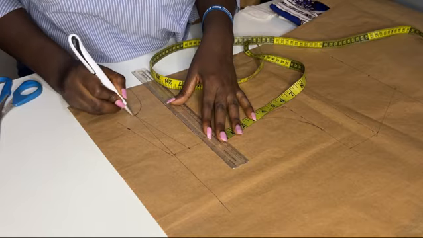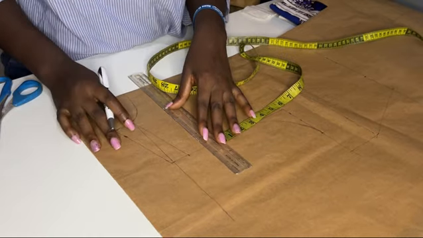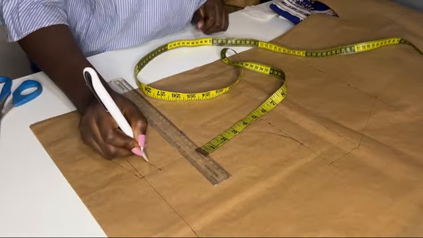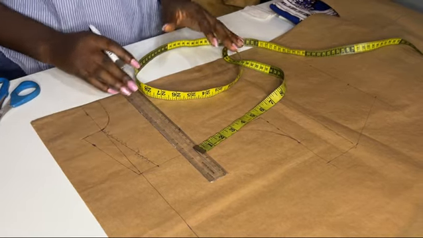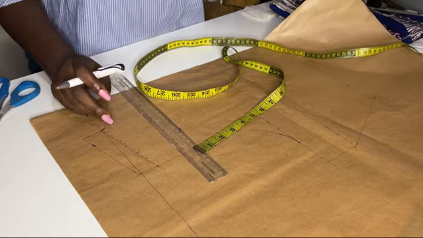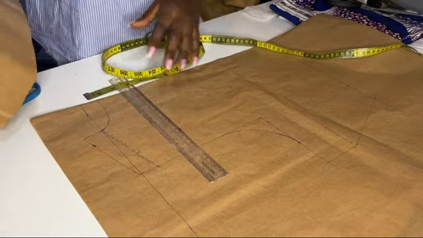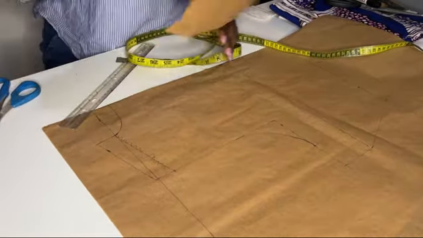So you connect this. I hope you can see. So this is not valid again, right? So you eliminated 1 inch. Let me show you.